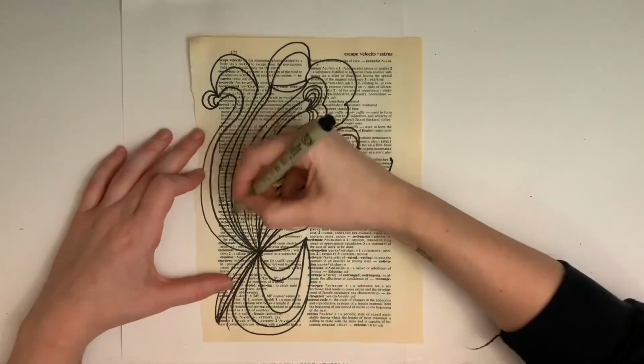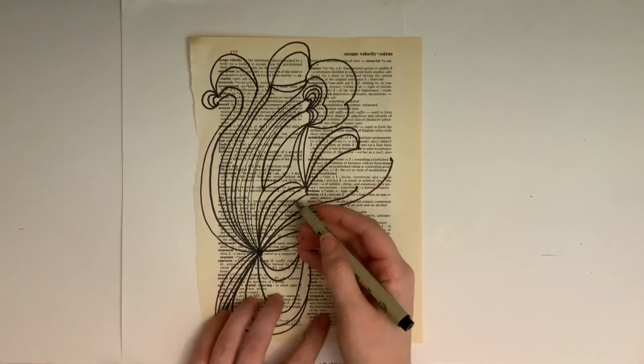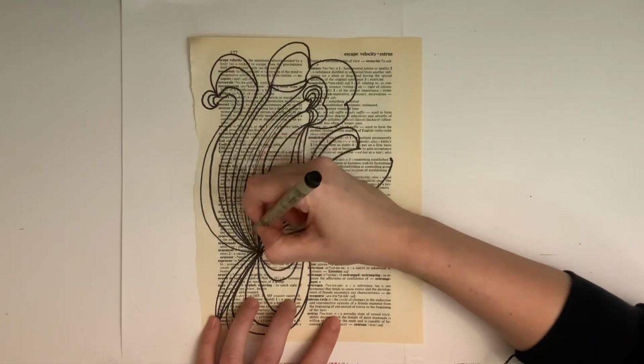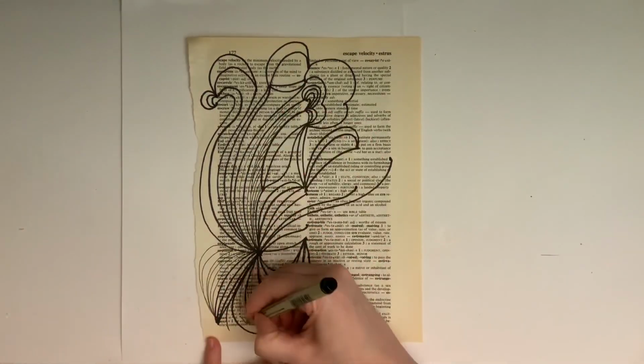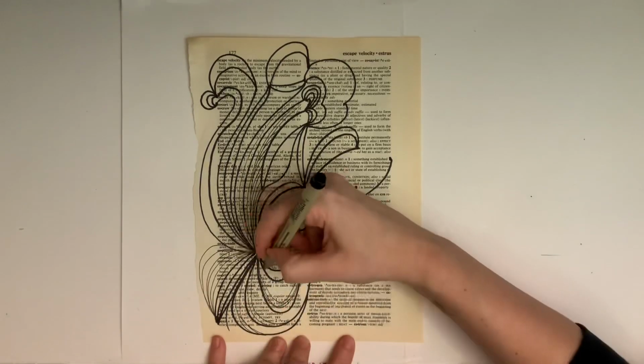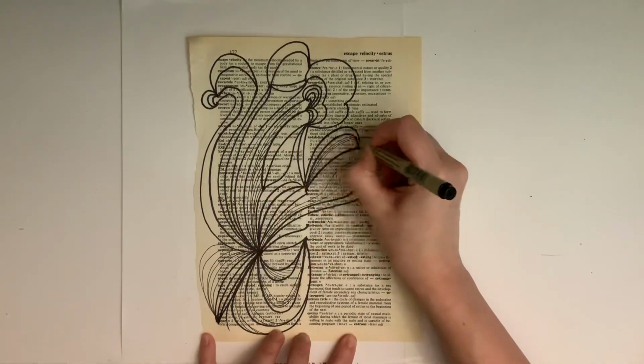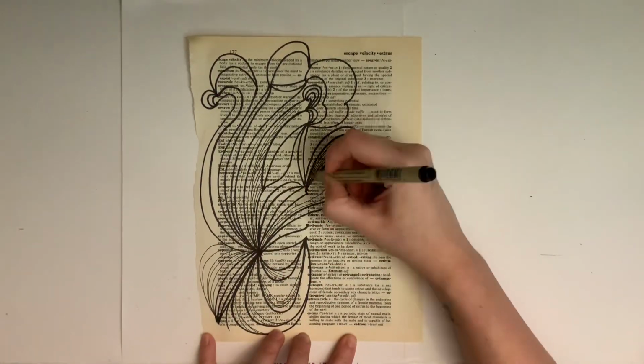For this one, I'm mainly going to be messing with different line weights. So when I'm connecting all of my lines, I'm going to start off with a thicker Sharpie, and then I'm going to go back in with a thinner liner pen. You can use just a regular ballpoint pen if you want.